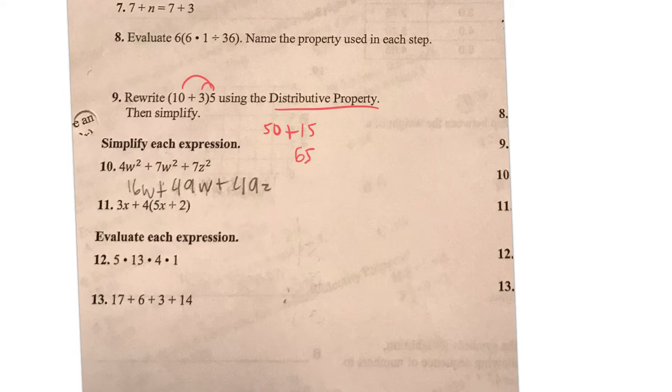Now, my student watching might be tempted to not do that. My student watching might say, oh, 10 plus 3 is 13, 13 times 5, let me just do that. That's true because we have been trained to use PEMDAS. We've been trained to simplify the parentheses first and then take it from there. But the directions are specifically saying to use the distributive property, so we're going to do this, okay?